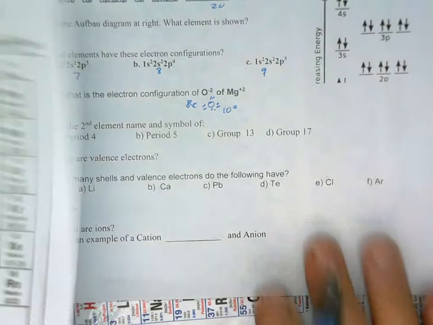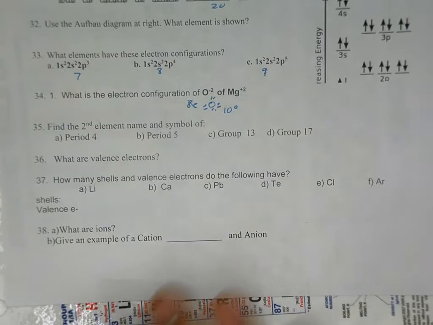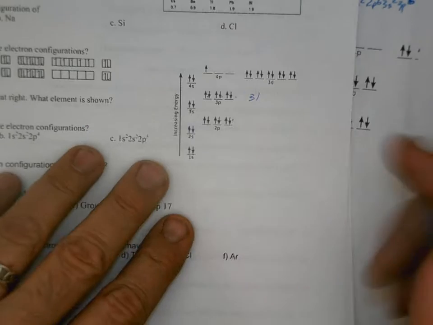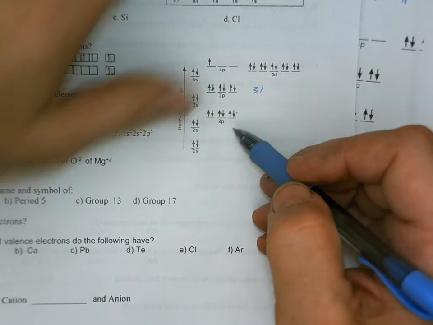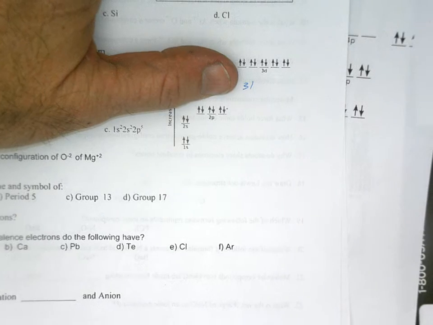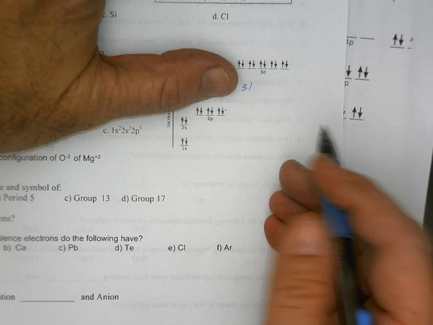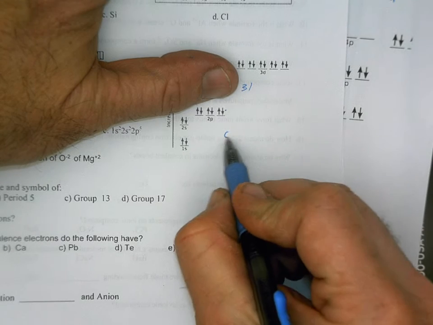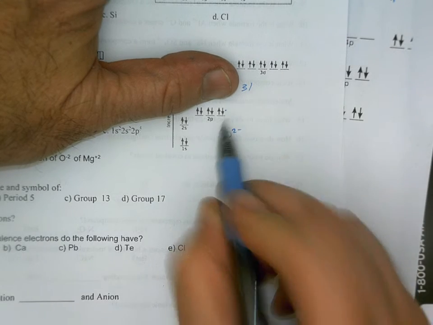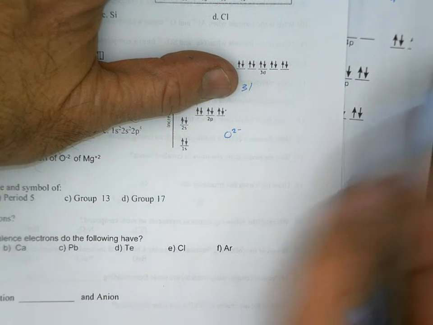On the chart here: 2, 4, 6, 8, 10. So that would be the electron configuration for the oxygen 2- ion: 1s2, 2s2, 2p6, because it thinks it's neon, but it has a negative charge.